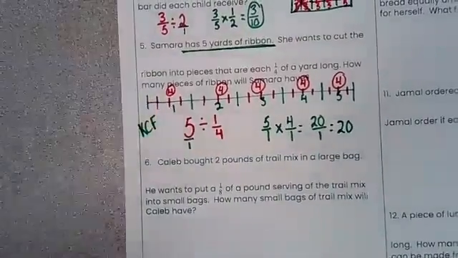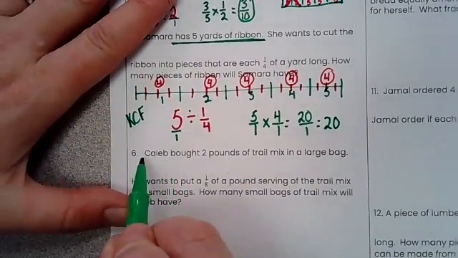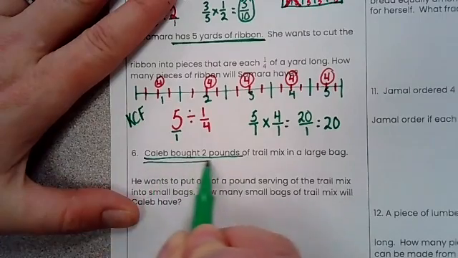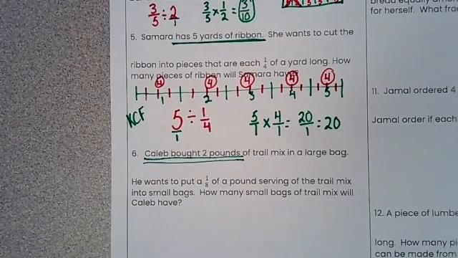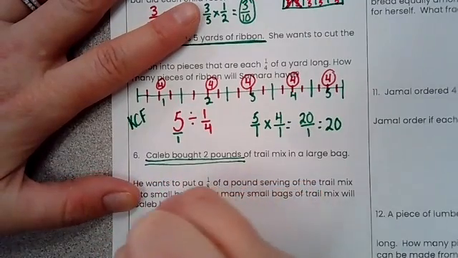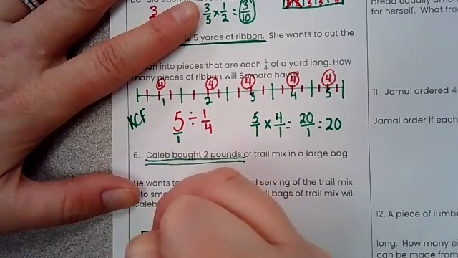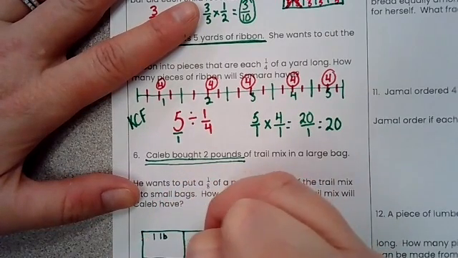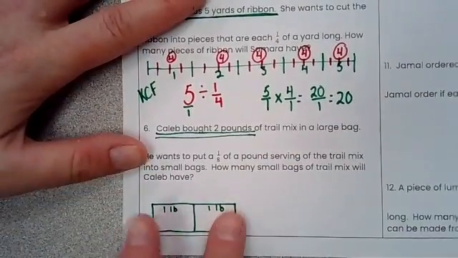All right, moving on to Caleb. Caleb bought 2 pounds of trail mix in a large bag. So what does he have? He has 2 pounds of trail mix. He wants to put 1/8 of a pound serving of the trail mix into small bags. How many small bags can he make? So let's draw a little picture. This is his 2 pounds. So he's got, this is a pound, and this is a pound. That says 1 lb, which means 1 pound, 1 pound. So he's got 2 pounds.